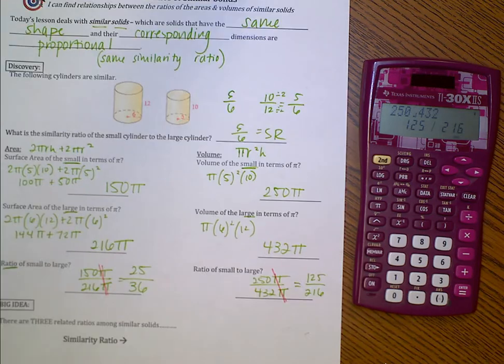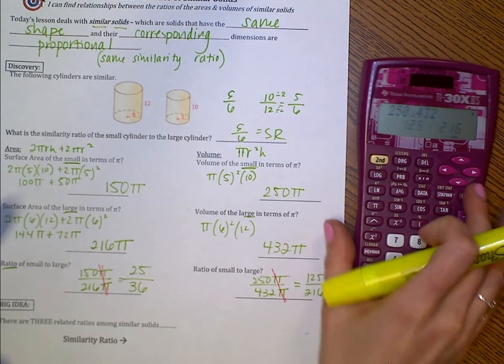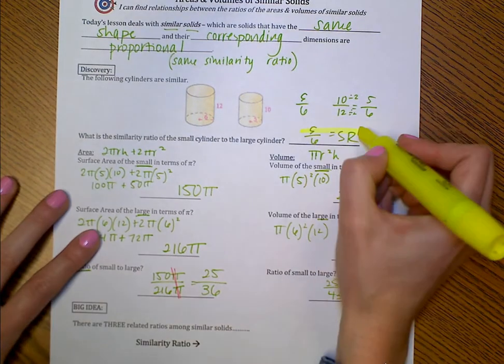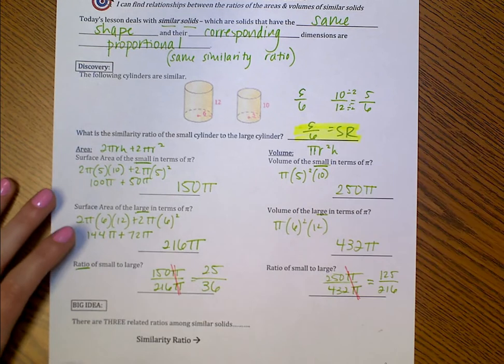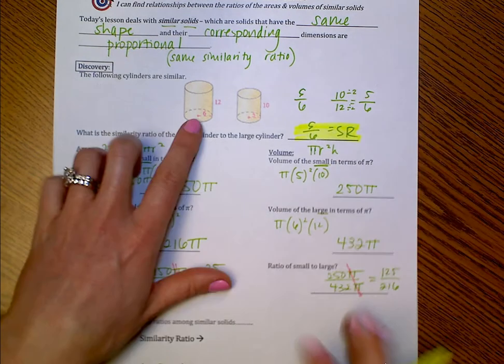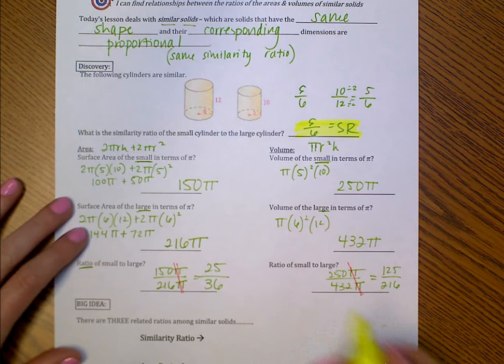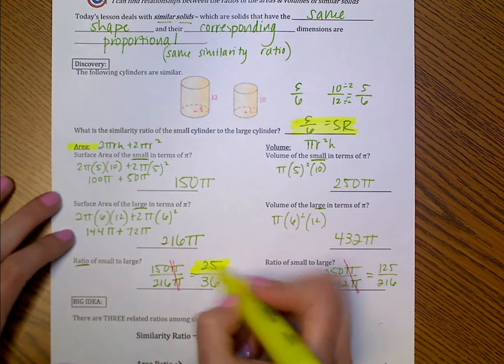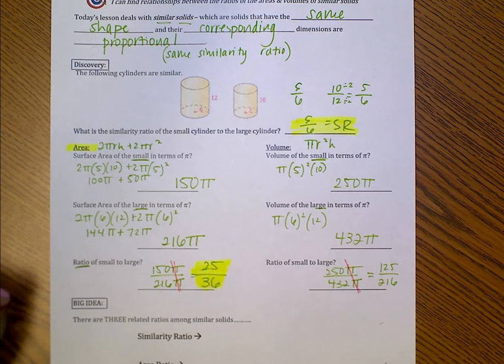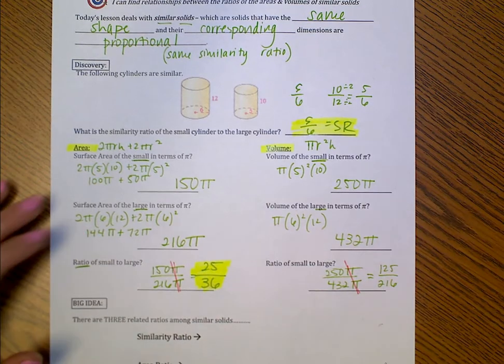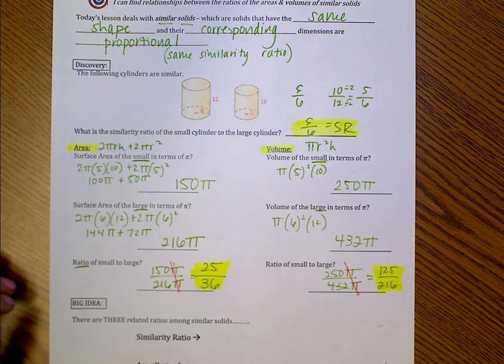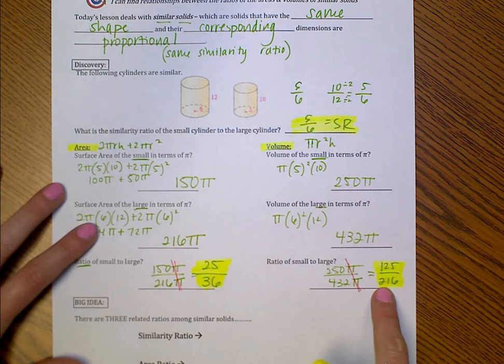All right, we just discovered all of this. Kind of a lot of work, but there's a big idea going on here. Here's the similarity ratio, 5 over 6, how the dimensions relate to one another. When I did the area, the ratio I got was 25 over 36. When I did the volume, I got 125 over 216. These three fractions are related.